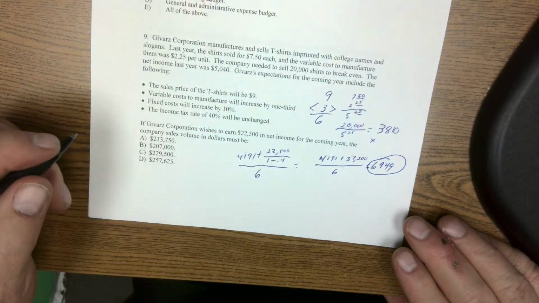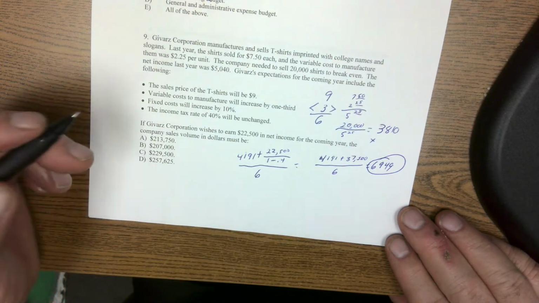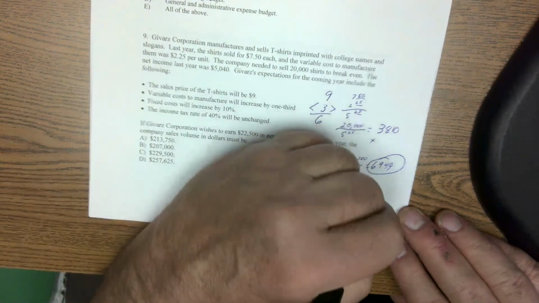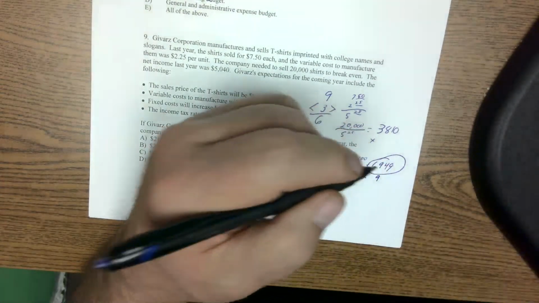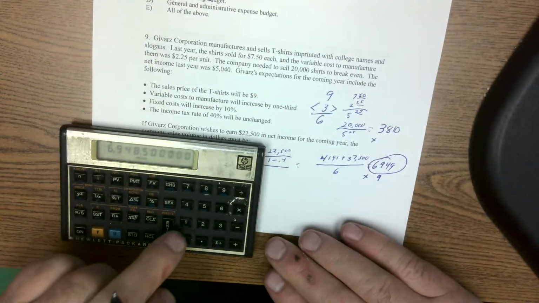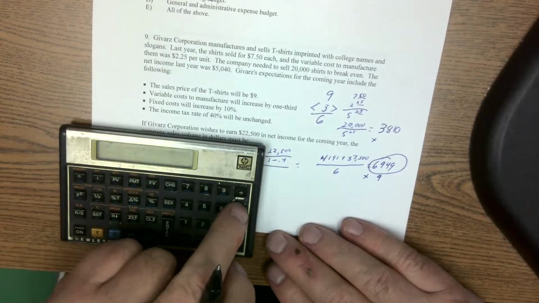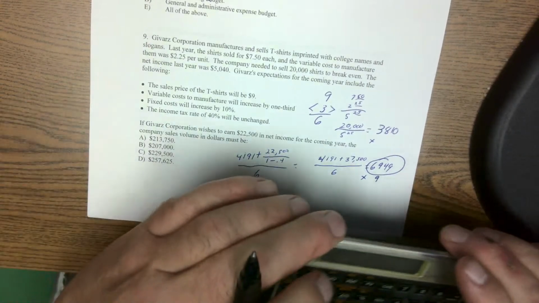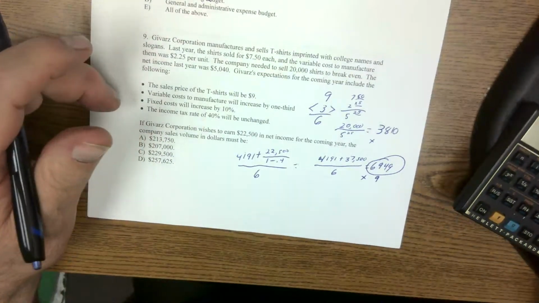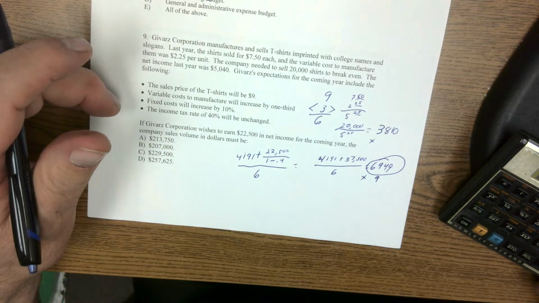Oh, sales dollars. So we can just multiply that times 9. $62,536.